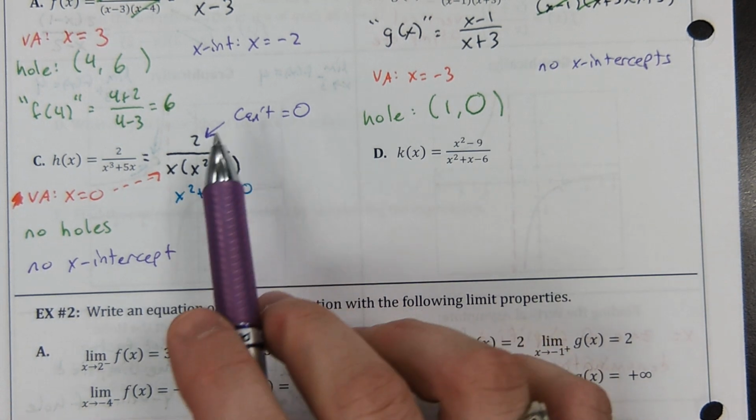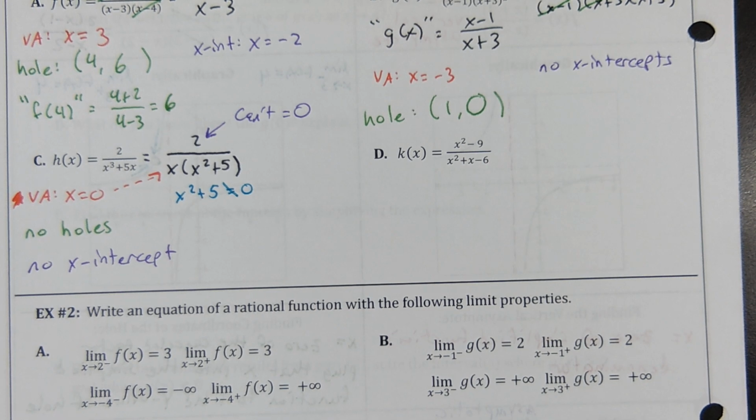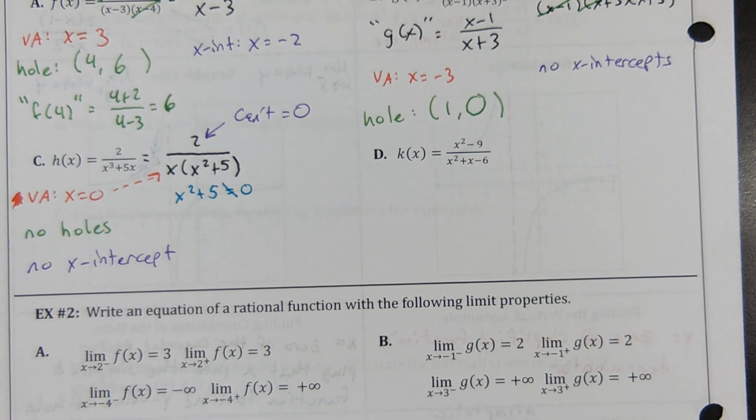And by the way, since this is bottom heavy, the x-axis is a horizontal asymptote. So this thing has asymptotes at the axes. Not only does it not have an x-intercept, it also doesn't have a y-intercept, because if you're on the y-axis, x is 0, and you can't use x equals 0. So that graph doesn't touch either one of the axes. What's it look like? I'm not sure. But I know it doesn't have any holes in it, nor does it have x-intercepts.